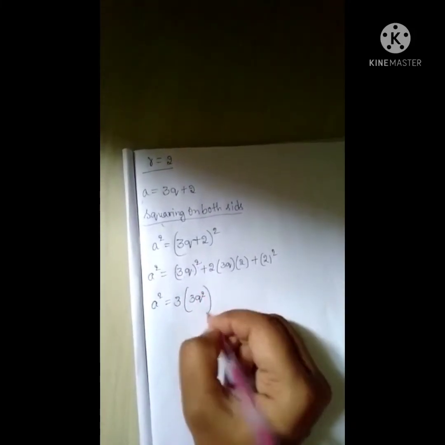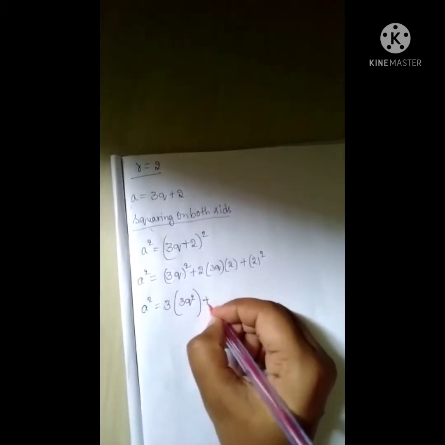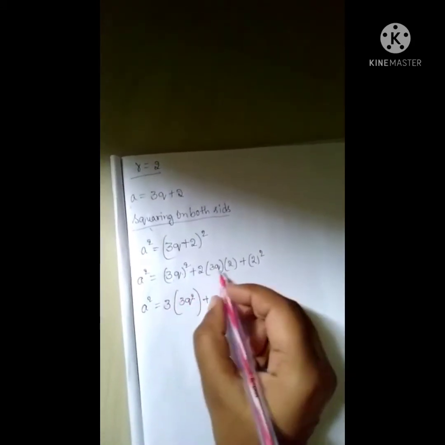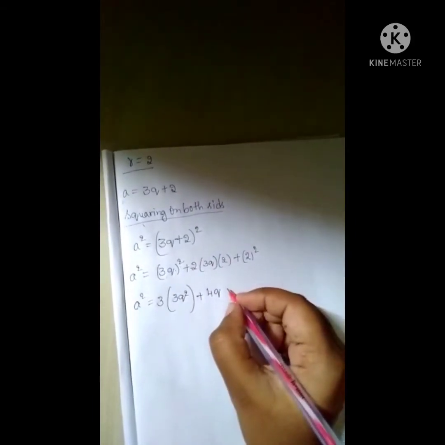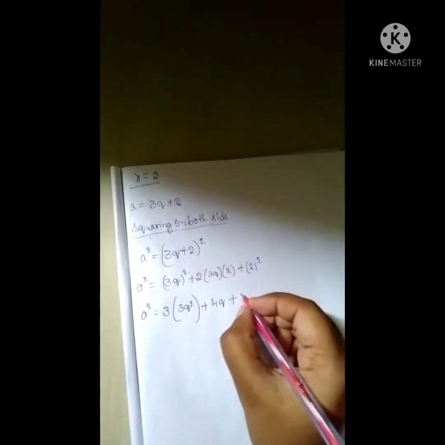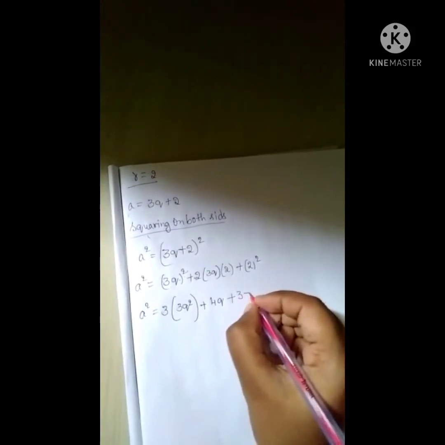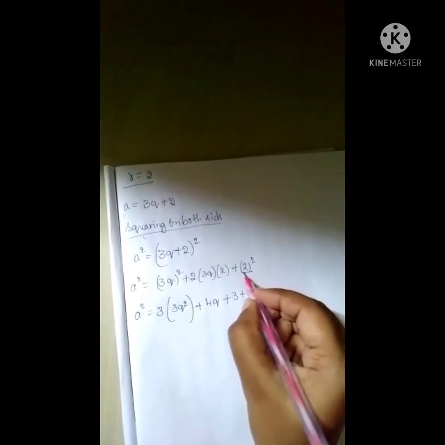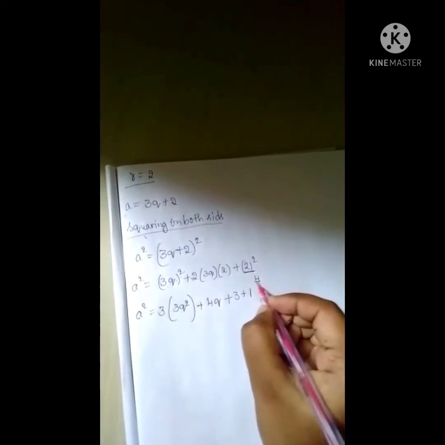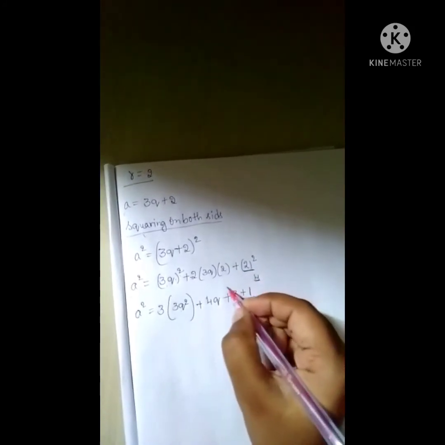See the difference. Plus I am taking 3 out so it becomes 2 into 4q. Plus 1. I am taking 2 into 4 as 3 plus 1, right?